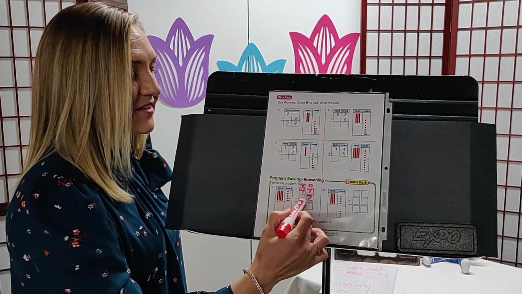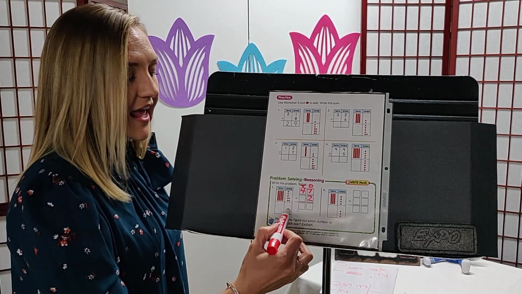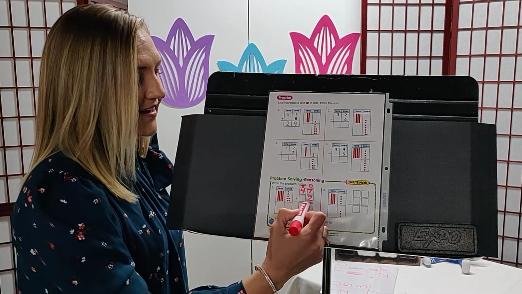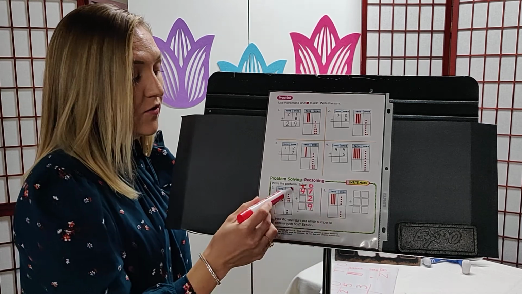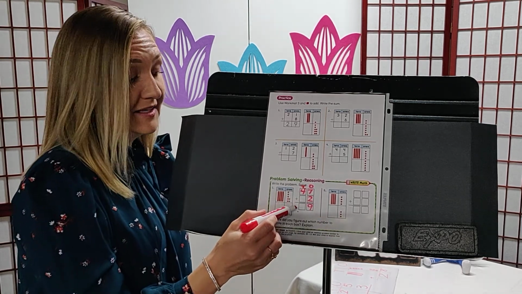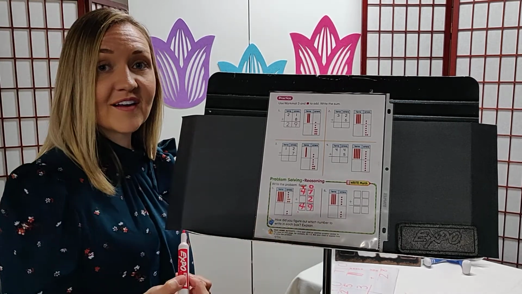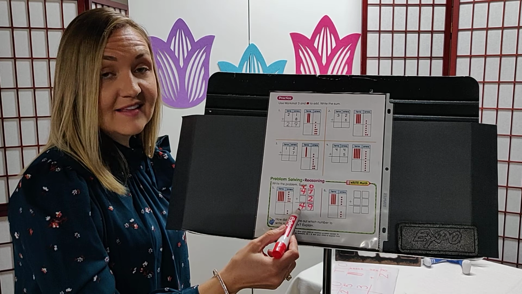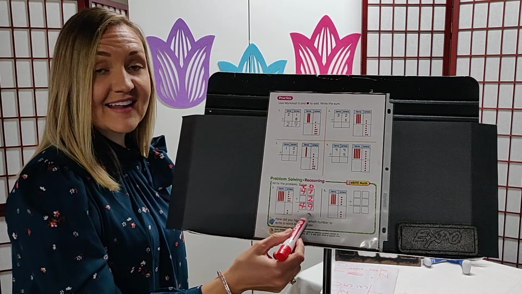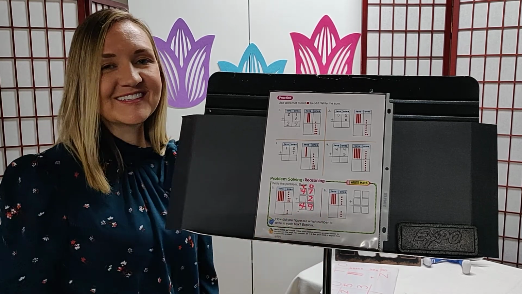let's see, 7 plus 2 more, 7, 8, 9. 4 plus nothing is still equal to 4. This sum is 49. Go ahead and try number 6 on your own.